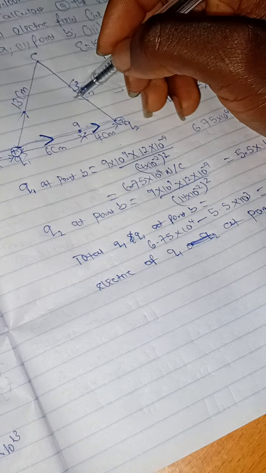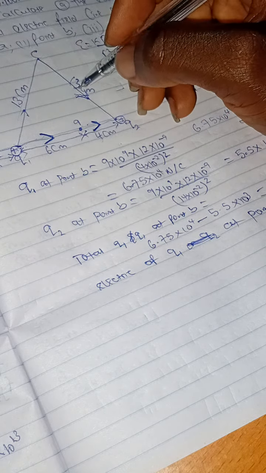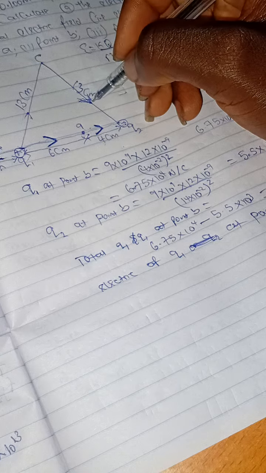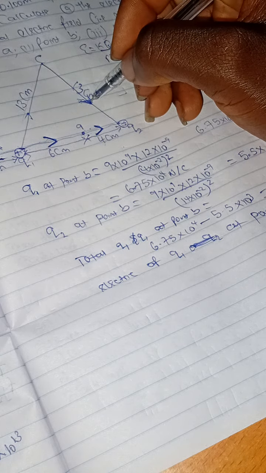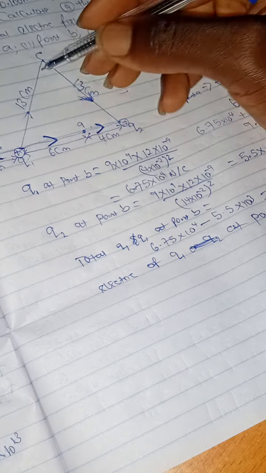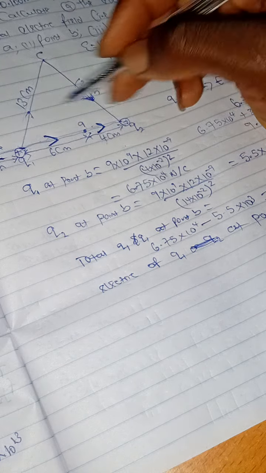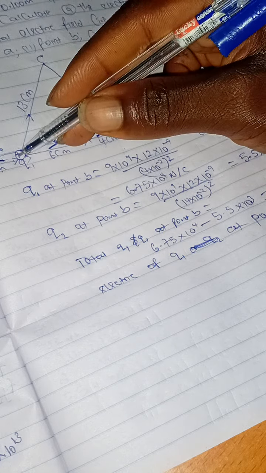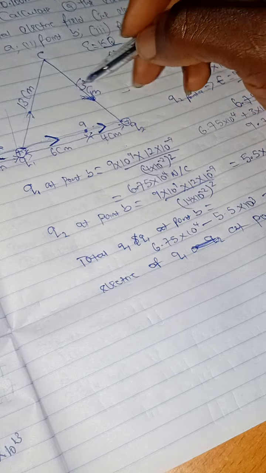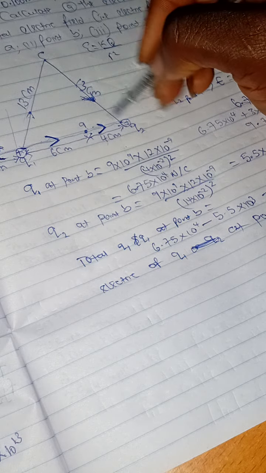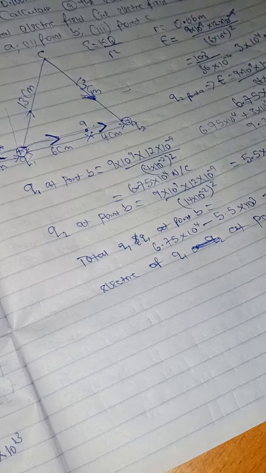But this time, the field will be in the negative y direction because the field is downward. Here, the field is upward, positive y and positive x. If you resolve this field, y is like this, x is like this. But this one is coming down, negative y and positive x.